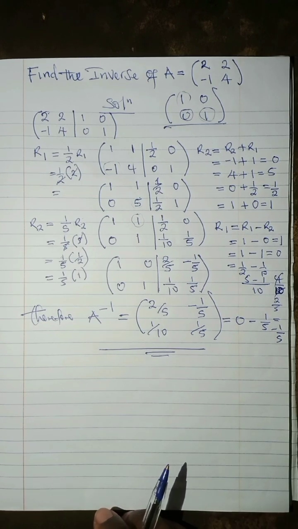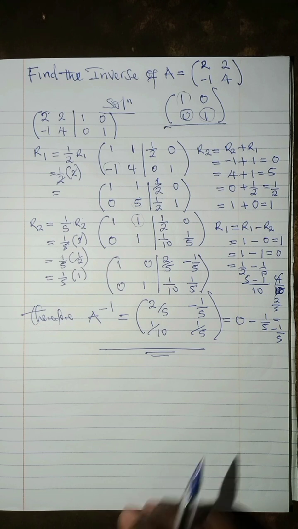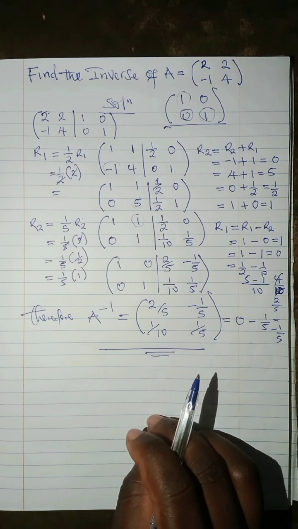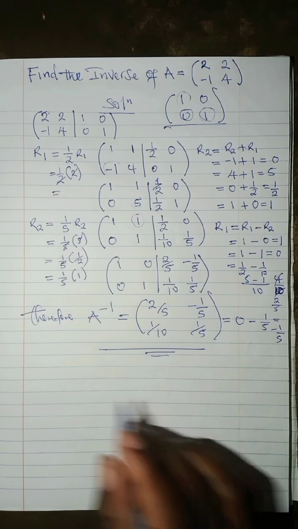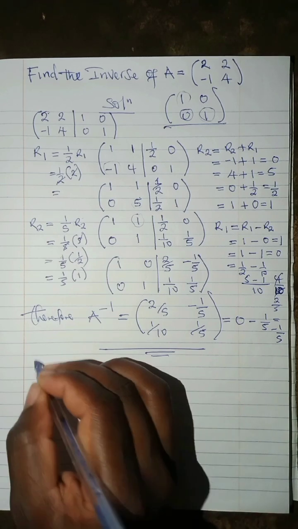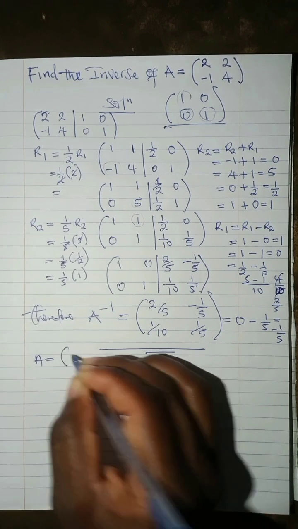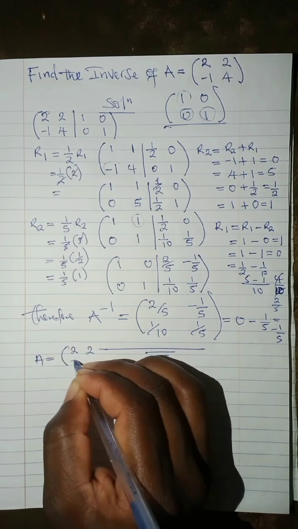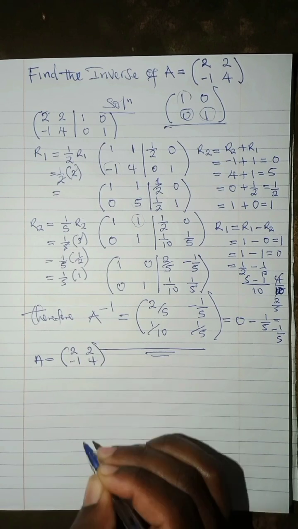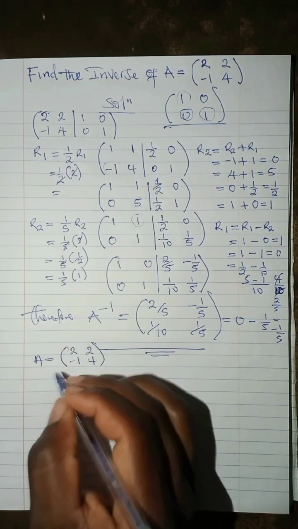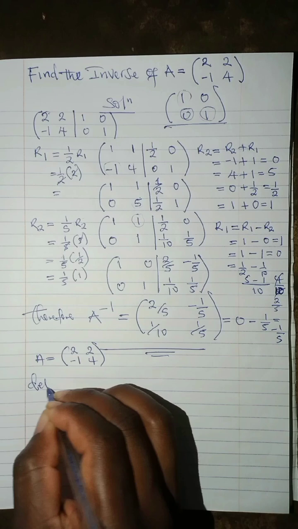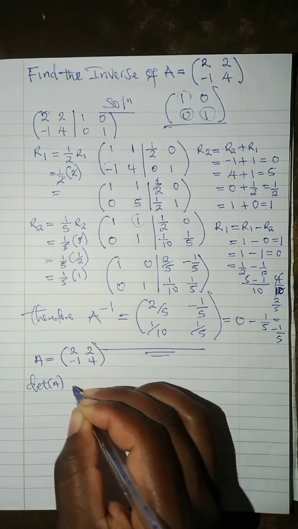Now, if you want to verify this, use the secondary way of finding the inverse of the matrix. How? First find the determinant, but before that, let's write matrix A, which is 2, 2, -1, 4, like that. Let's find the determinant of this using the secondary way.